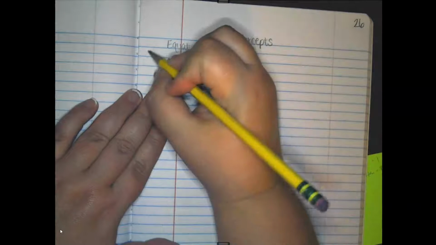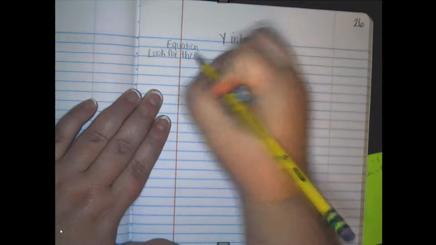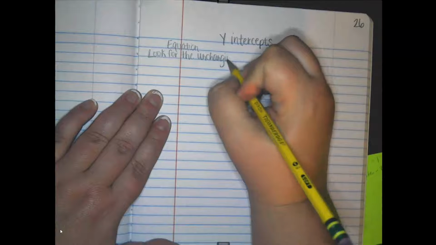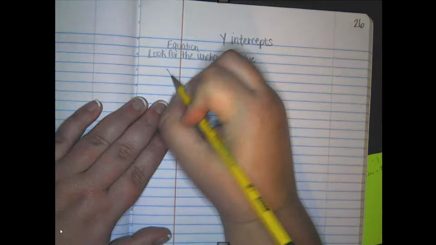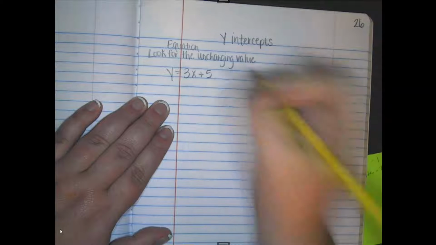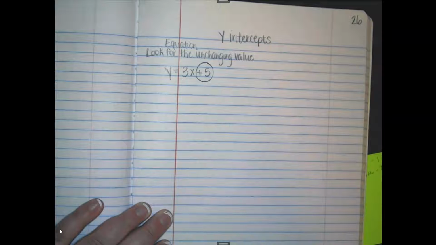So we're going to look for the unchanging value. The unchanging value. And our equation is y equals 3x plus 5. Okay? This plus 5 is our y-intercept.